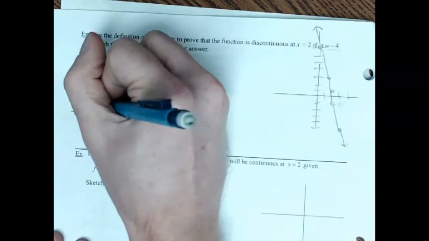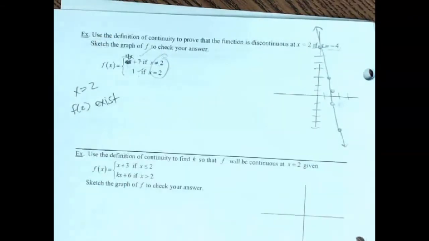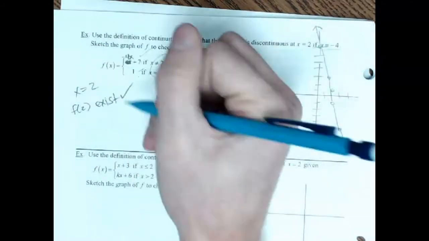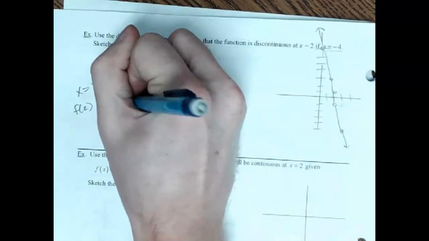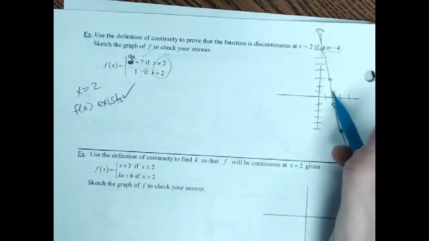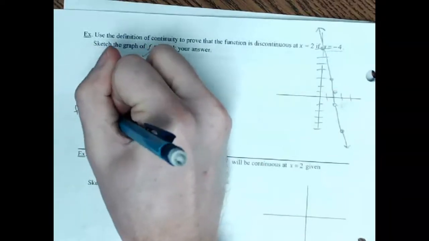Let's see. Does f of 2 exist? Well, yes, it literally tells you when x is 2, the function value is 1. So that one exists. Yes, the function exists, so it's not the first criterion that fails. There is a solid dot somewhere, and that solid dot is up at 1. f of 2 equals 1.